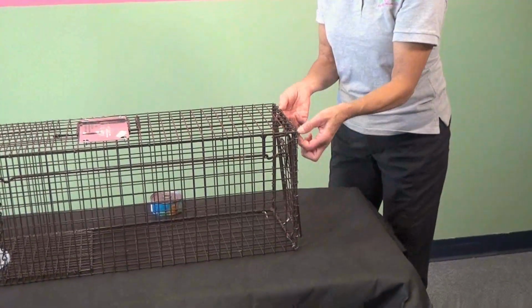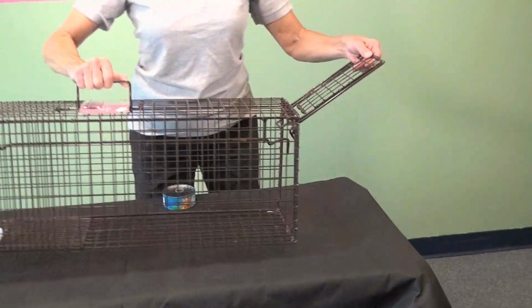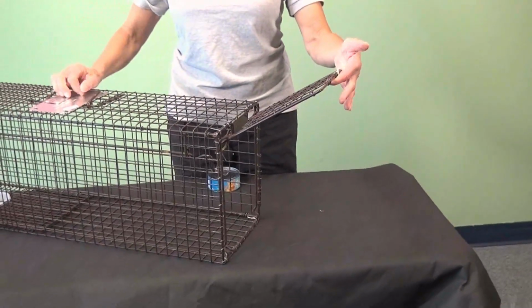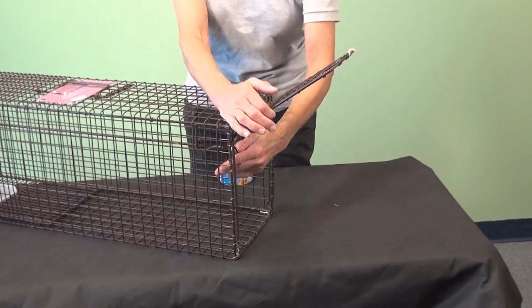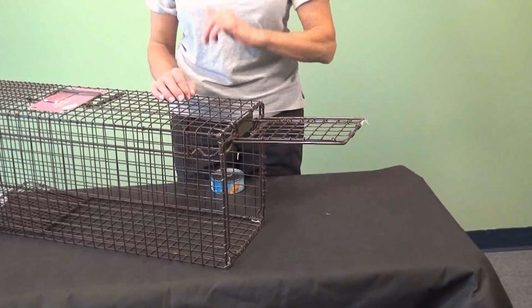Then I'm going to pull the rings up on the front to be able to open the door. And it's very simple. The door is open. I've got an arm back here that I can lift up and then leverage it against the door that has another lever.